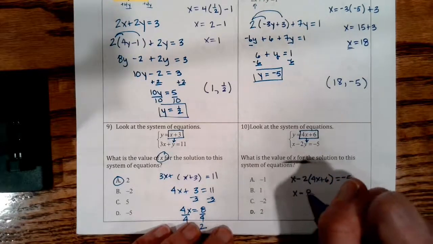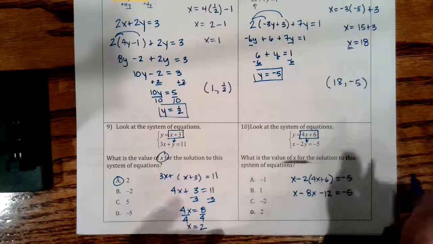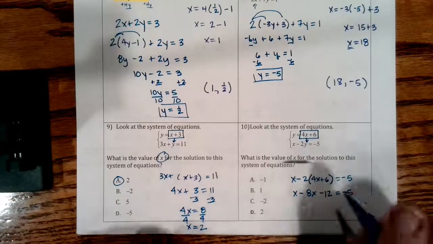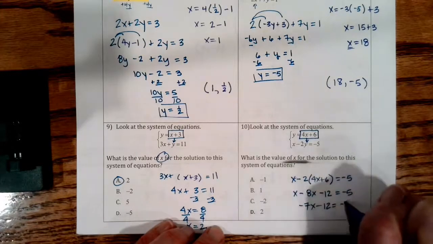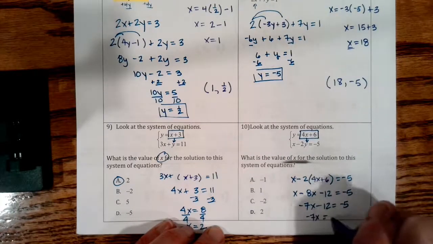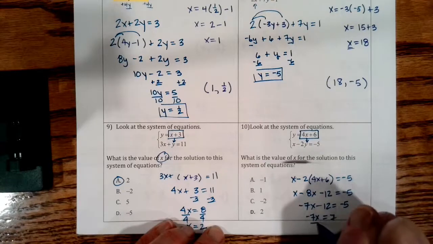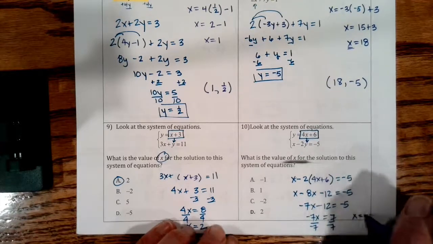X minus 8x minus 12 is equal to negative 5. Negative 7x minus 12 is equal to negative 5. Negative 7x, add 12 to each side, is equal to 7. Divide by negative 7, divide by negative 7, x is negative 1.